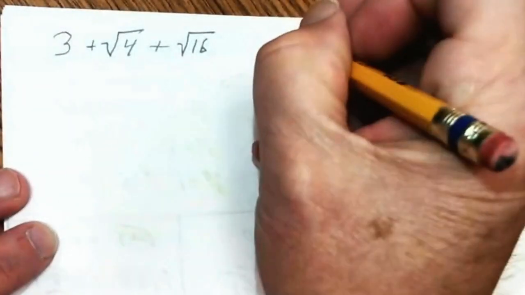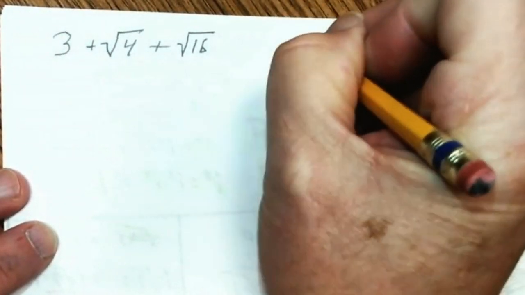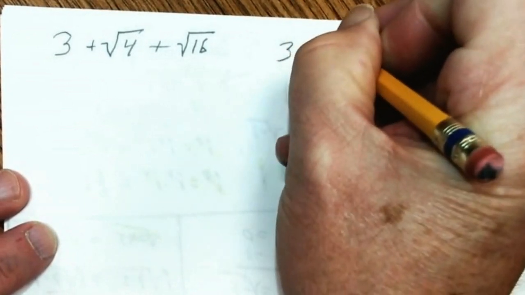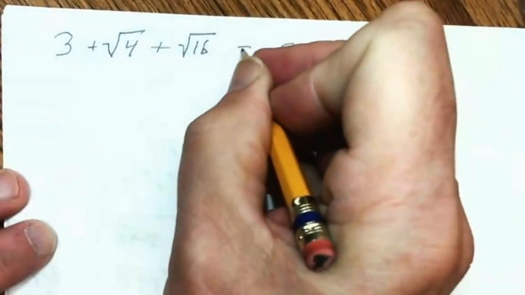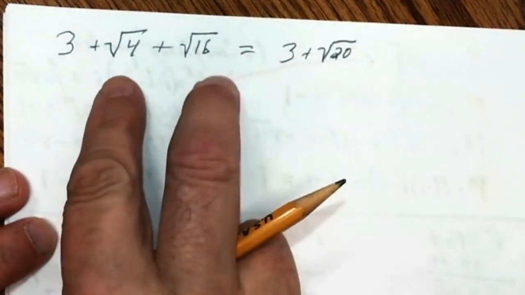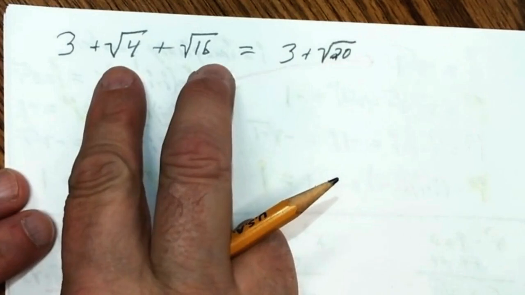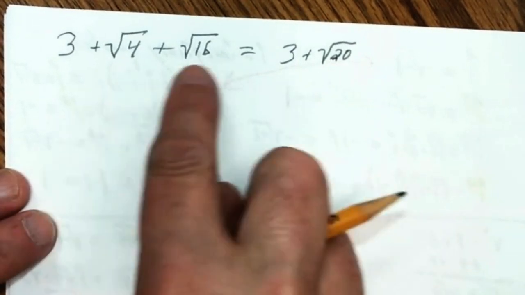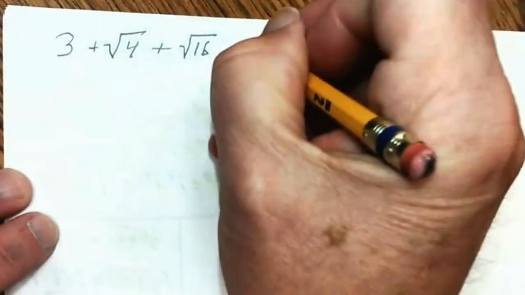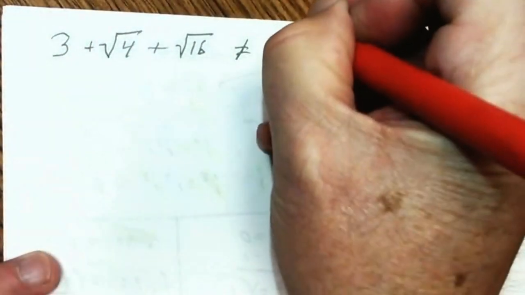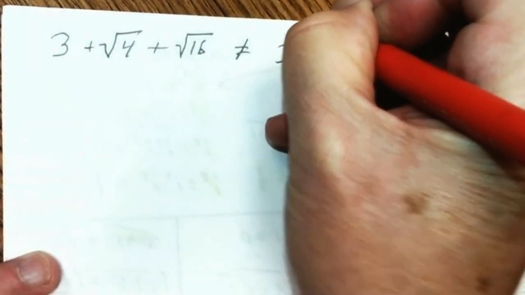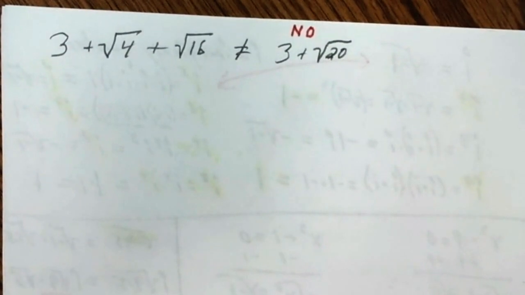Okay. Some of you might want to say this is 3 plus the square root of 20. I just took those and added them together. They're both under the square root. I added them together, 4 plus 16. No, you cannot do that. You cannot do that.